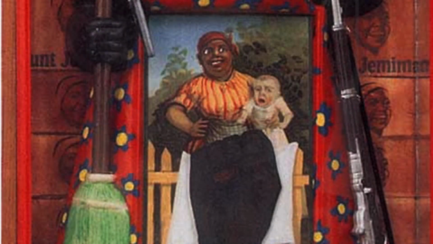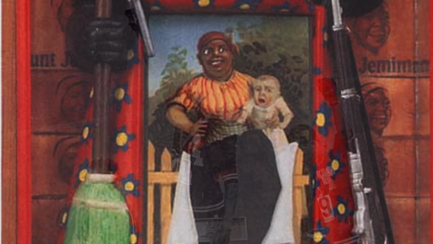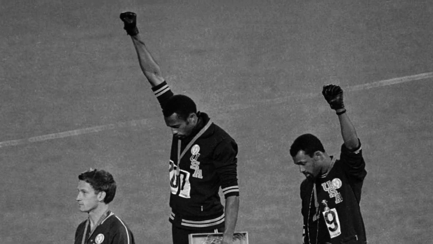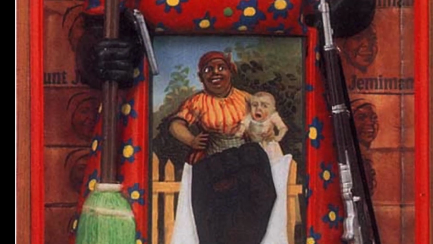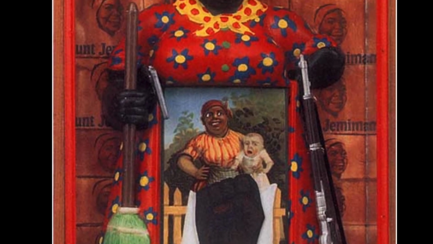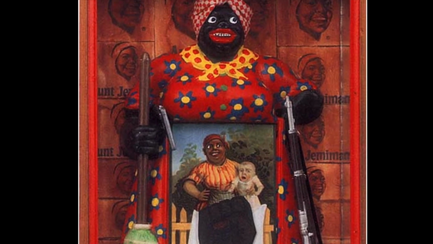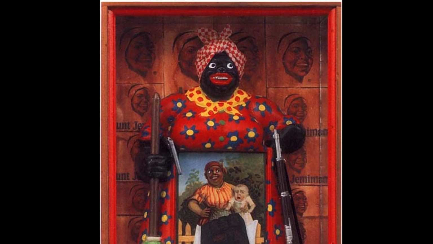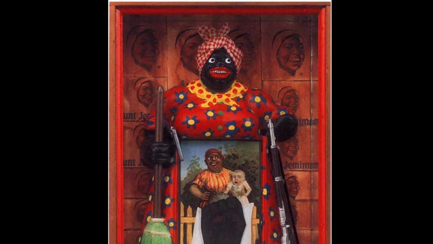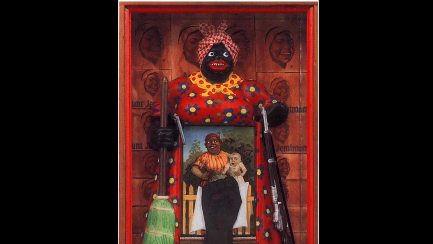In the work, we also notice the Black Fist, which is a symbol of Black power that was first used symbolically in the late 1960s. In the back, you can see the repetition of what Saar called, quote, "a caricature of a Black slave like those later used to advertise pancakes," end quote. This work, this modern iconography, powerfully references the plight of slavery and Jim Crow.